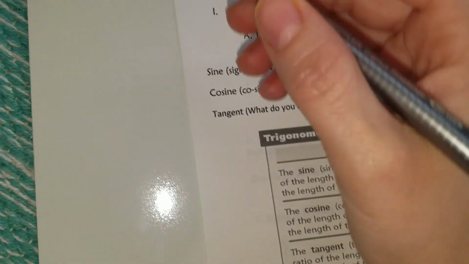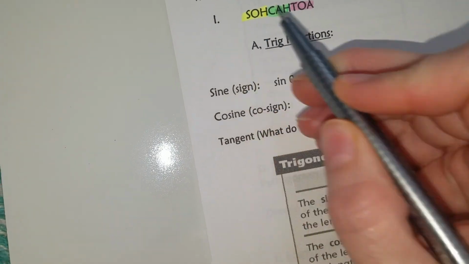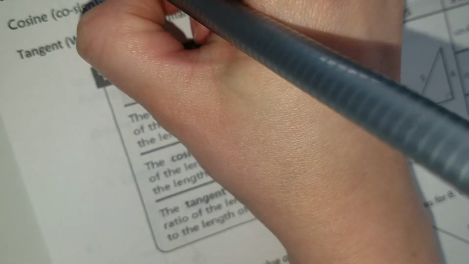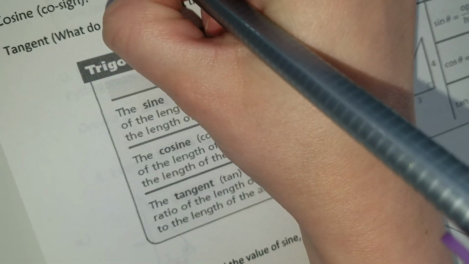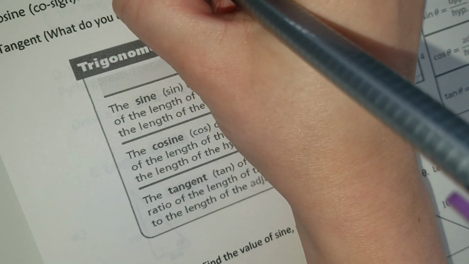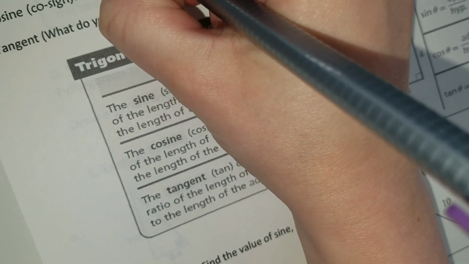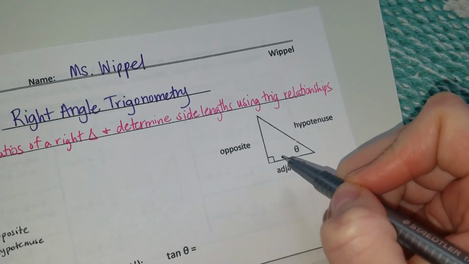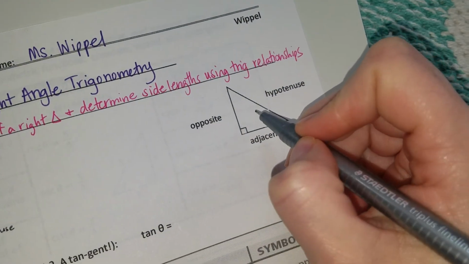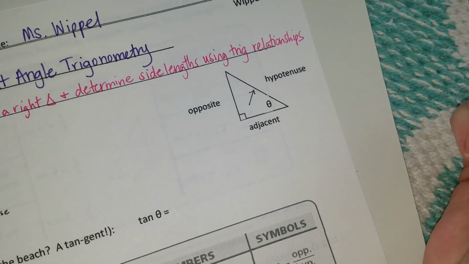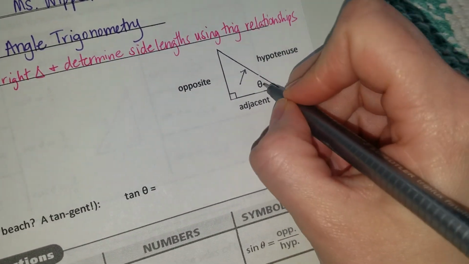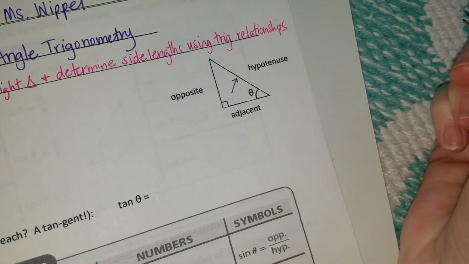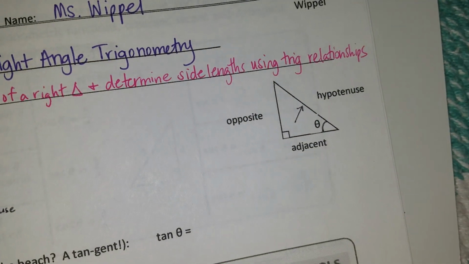So remember SOHCAHTOA. The SO stands for the sine function. The sine function is going to be the opposite over the hypotenuse. And the hypotenuse you can always find because in the right triangle, it's going to be across from the right angle. So the hypotenuse is always across from the right angle. The angle that we are going to use is theta. So theta is a Greek symbol that is commonly used to represent an angle.